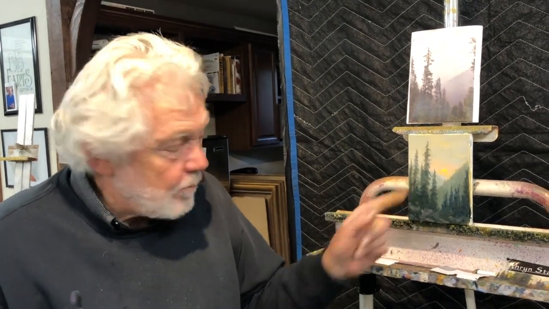Their attention to detail is incredible, but something doesn't quite hold together. It's not professional looking. That's generally that there is not a believable atmospheric perspective. With this method of painting, you put the atmosphere in first, and then you build the picture within that atmosphere that you've established. So have a ball.